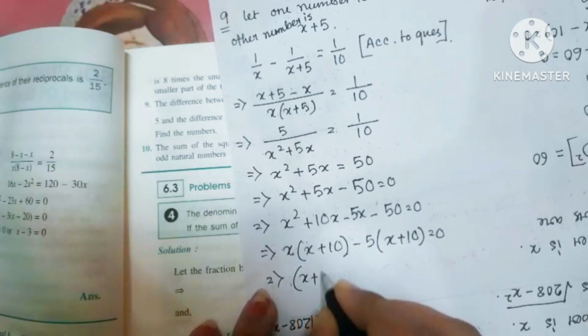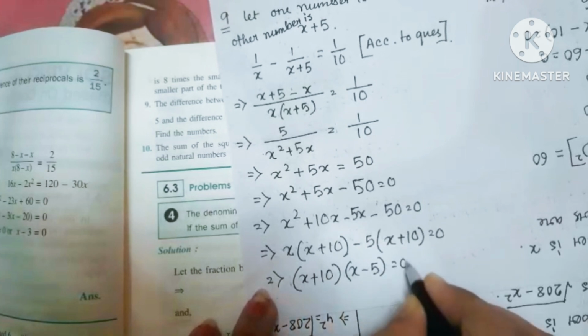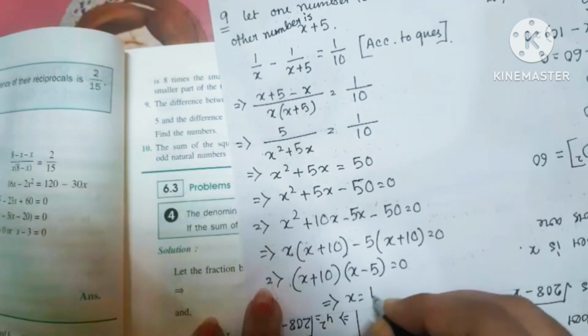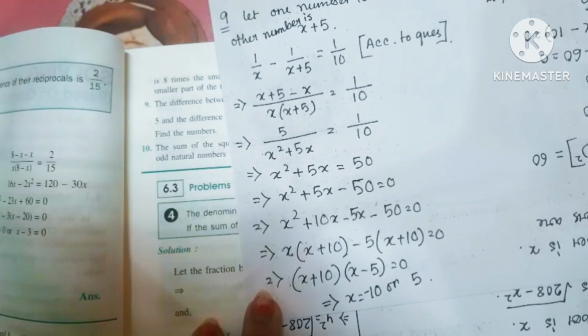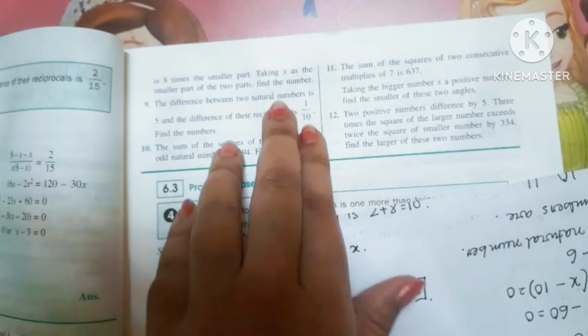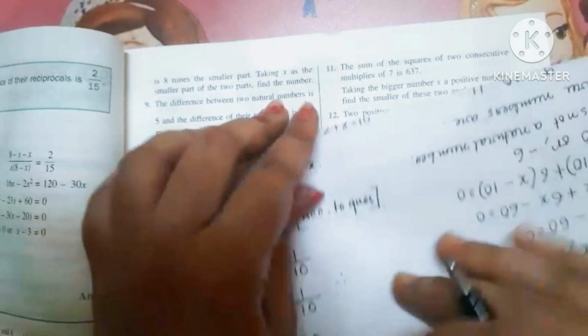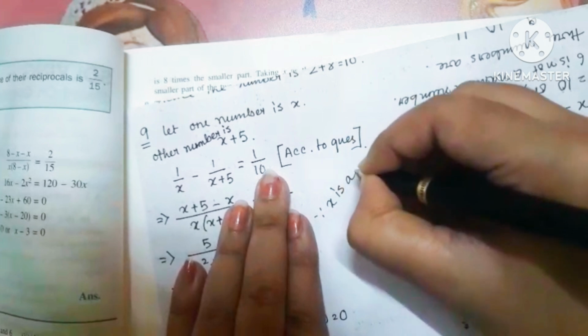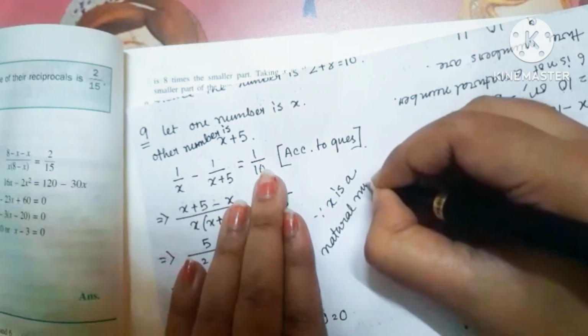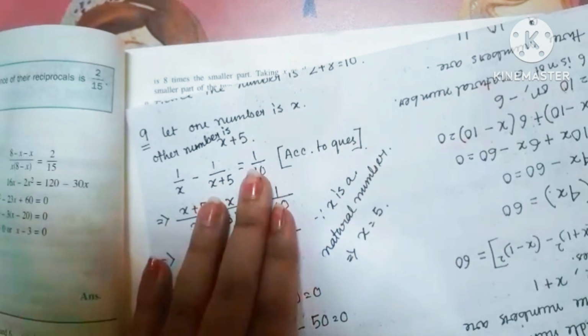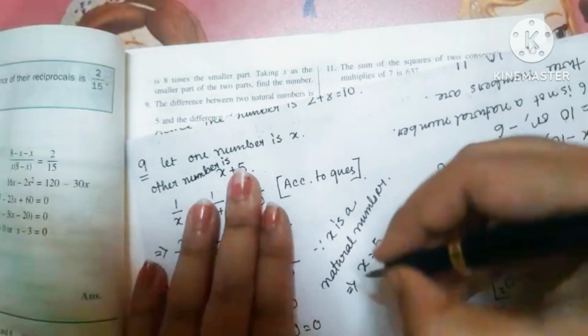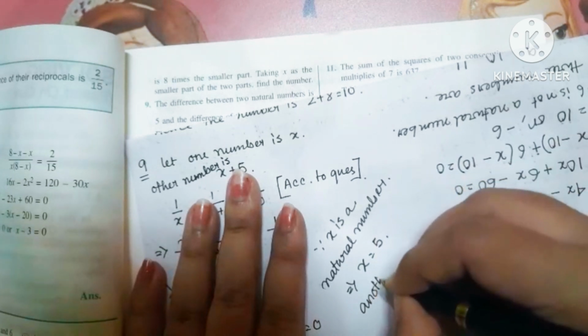Now from here you can say x plus 10, x minus 5 equal to 0, that means x equal to minus 10 or 5. Now obviously you have to take this one. Why? Because it is a natural number. See, two natural numbers. So since x is a natural number, that means x equal to 5. So the another number will be 10.